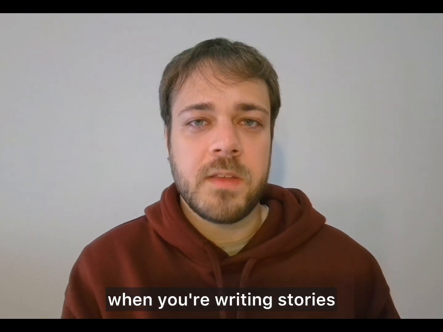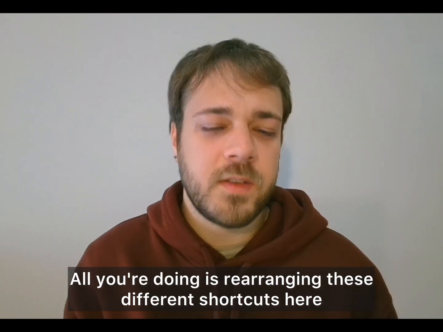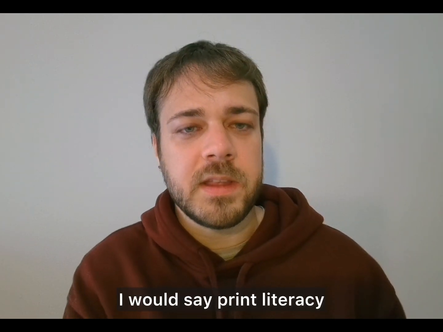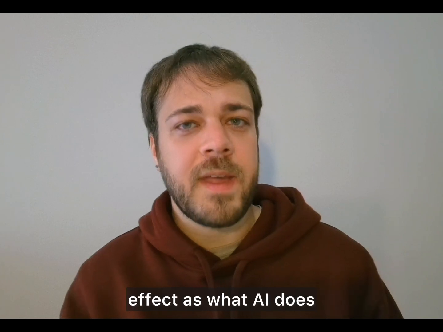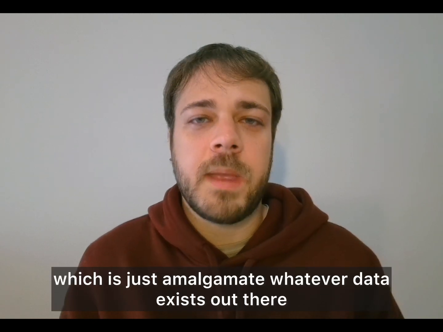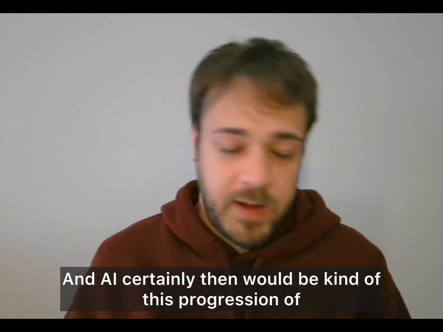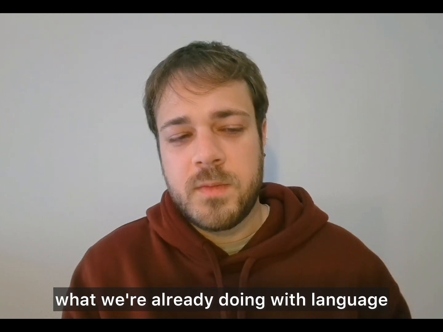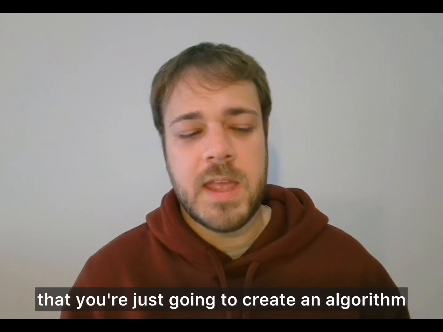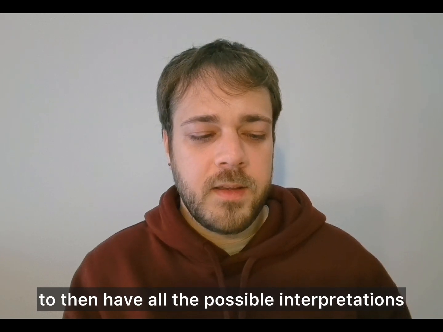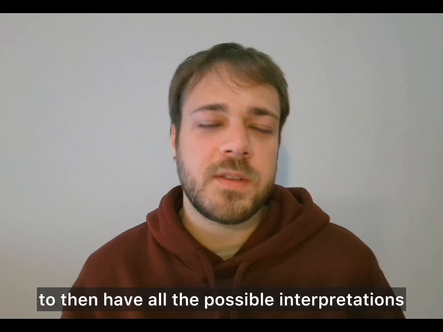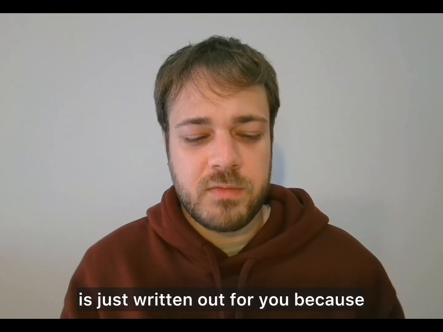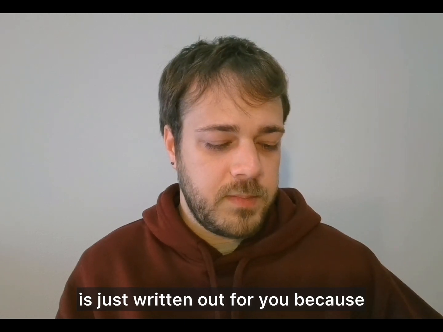What you're doing when you're writing stories, all you're doing is rearranging these different shortcuts. You're putting characters that were in this archetype into that archetype. I would say the writing of print literacy has the same effect as what AI does, which is just amalgamate whatever data exists out there. And AI certainly would be kind of this progression of what we're already doing with language, which is a natural conclusion of print literacy, that you're just going to create an algorithm to then have all the possible interpretations of words there for you. All the definitions, all the types of speaking is just written out for you because language is limited in that.